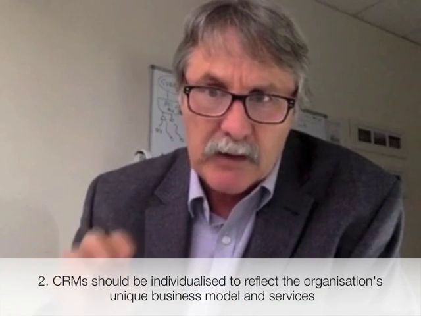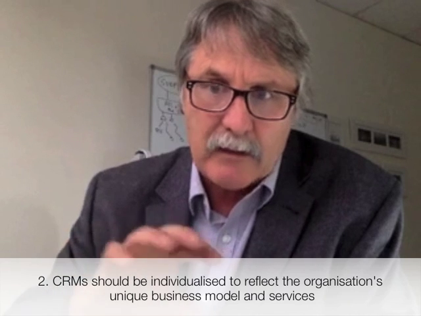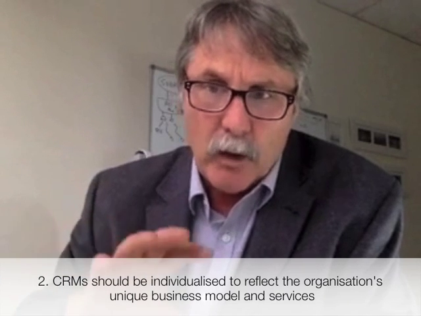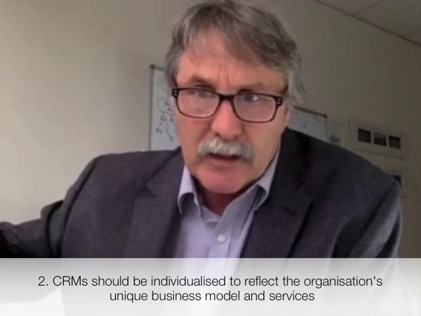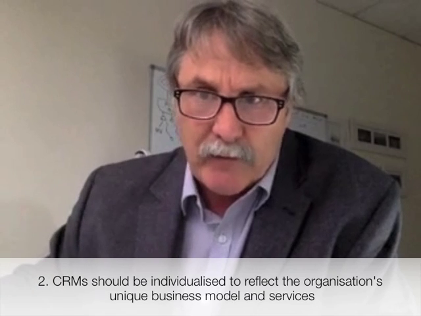Yep. The second point I'd make is that within the disability sector there's great diversity of service delivery, and there's great diversity in business models. So you need a very individualised CRM that's going to reflect your business model and reflect the diversity of what you do as an organisation, while still giving you the basics in terms of an NDIS claim payment system and rostering functions that you may need.